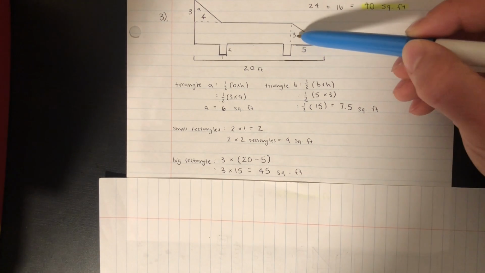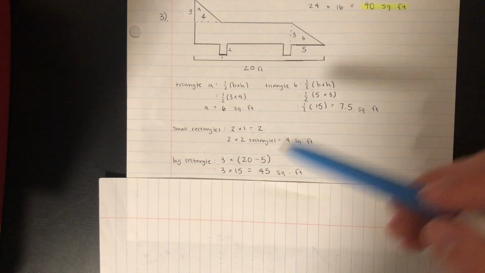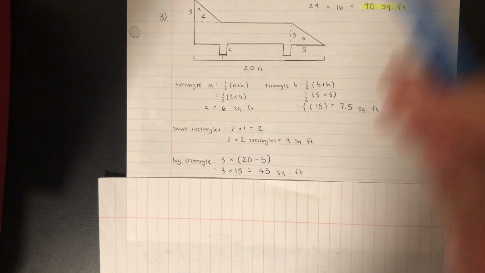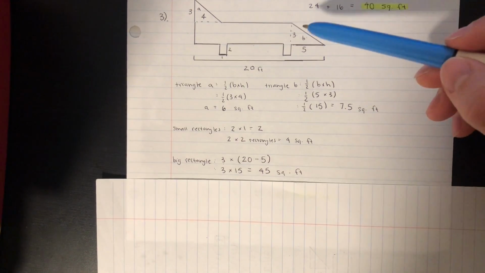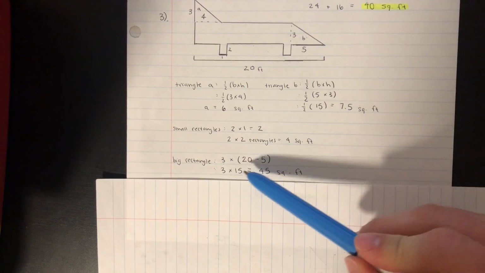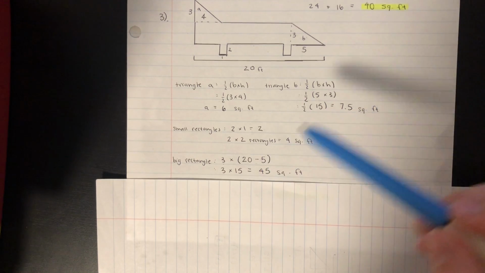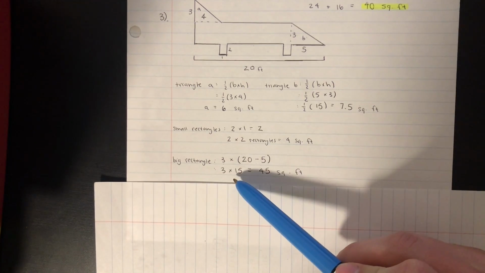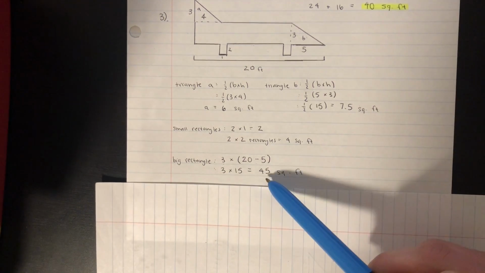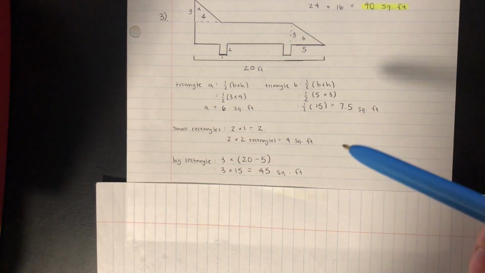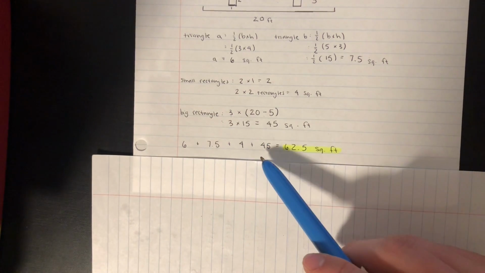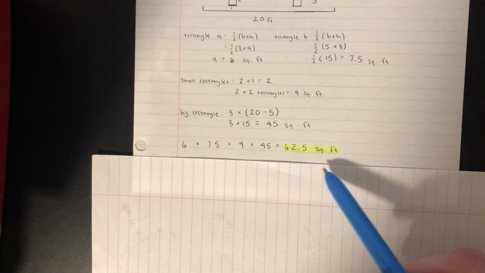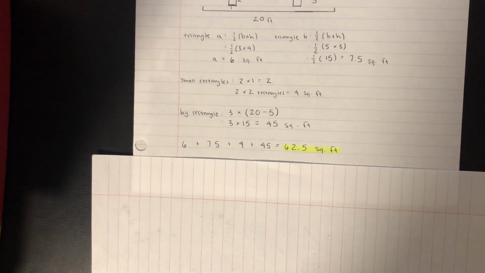So, using this height of 3 for the edge of the rectangle, we can see that 3 times 20 minus 5 will give us 3 times 15 equals 45 square feet. And now, 6 plus 7.5 plus 4 plus 45 equals 62.5 square feet. Fantastic job.